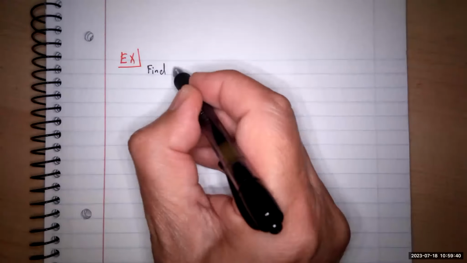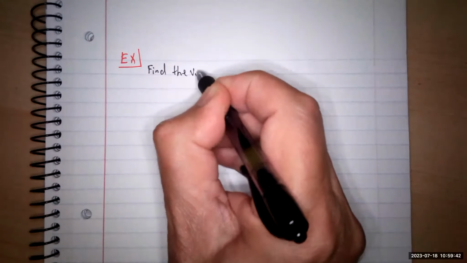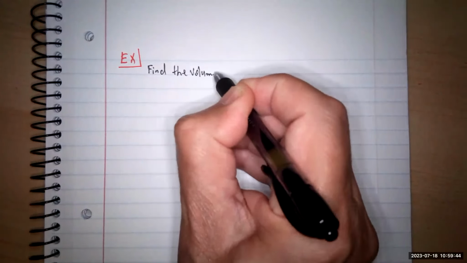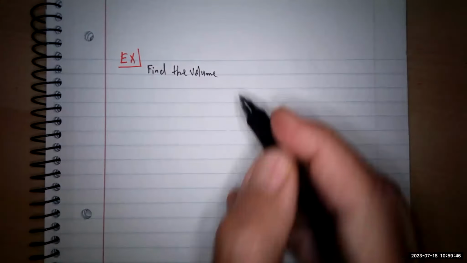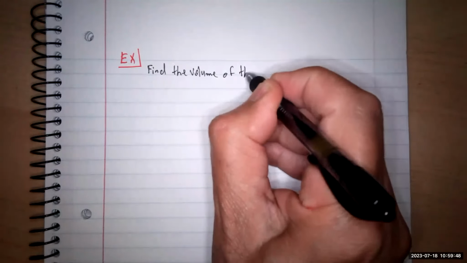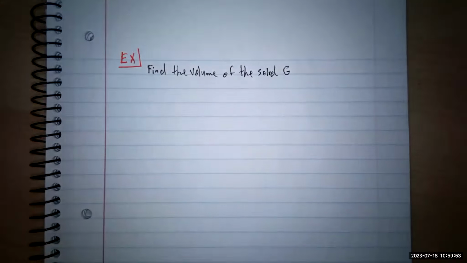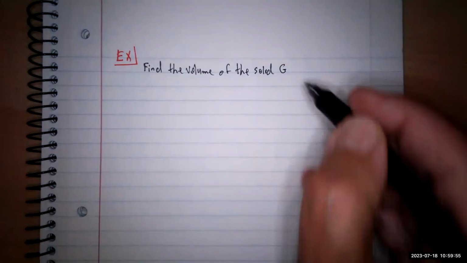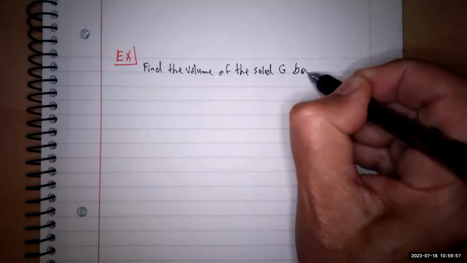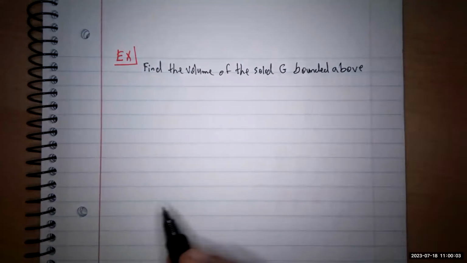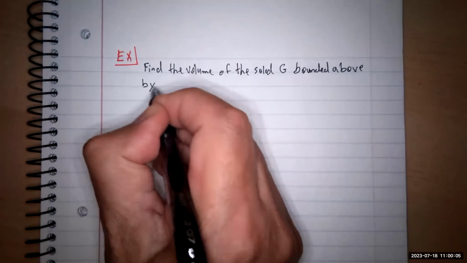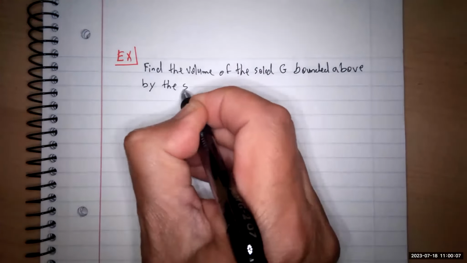So find the volume. Okay, find the volume of the solid, call it solid G, bounded above by a sphere, with this information.